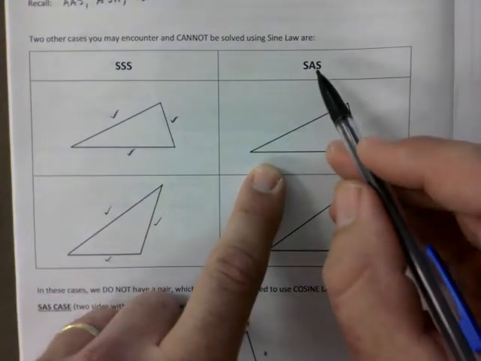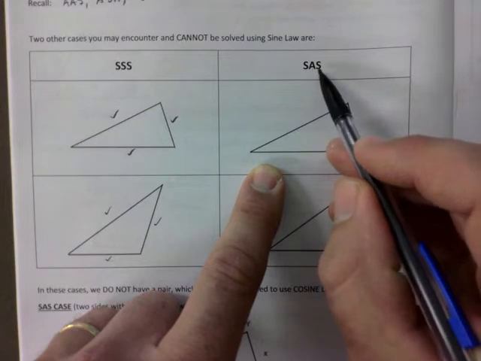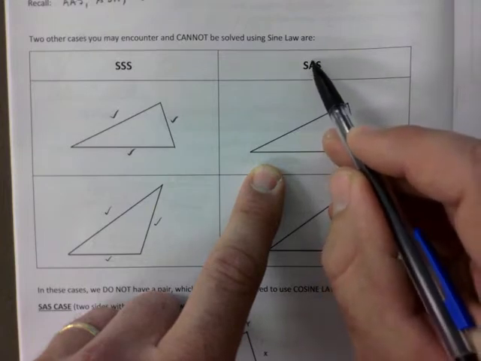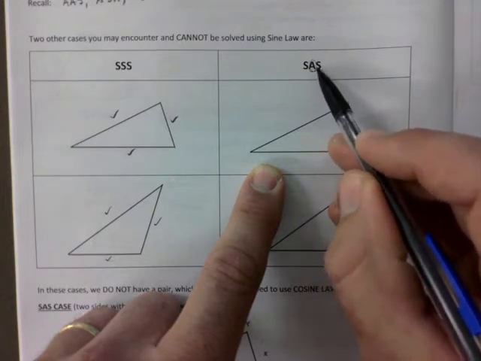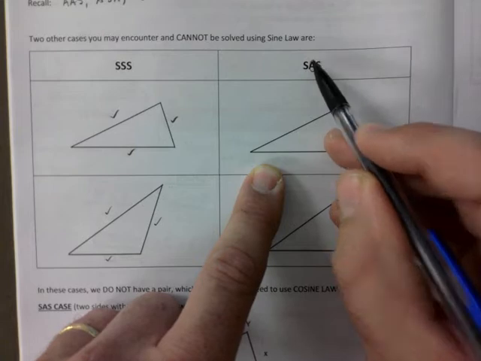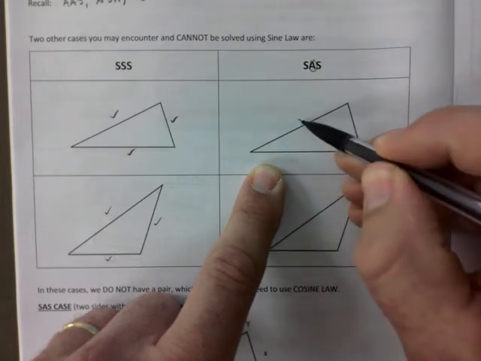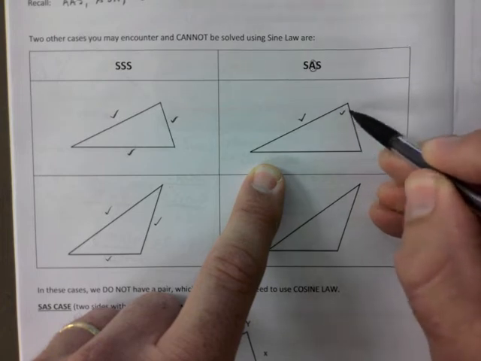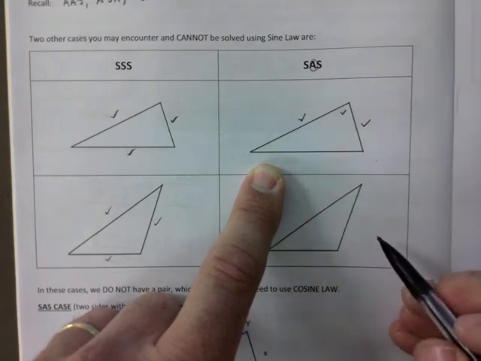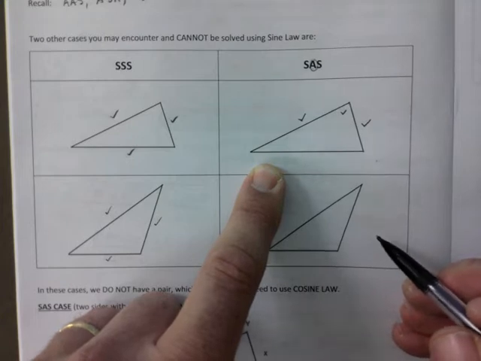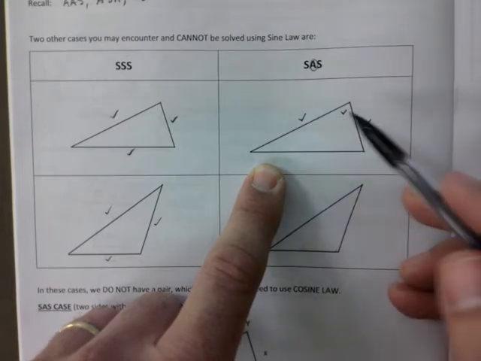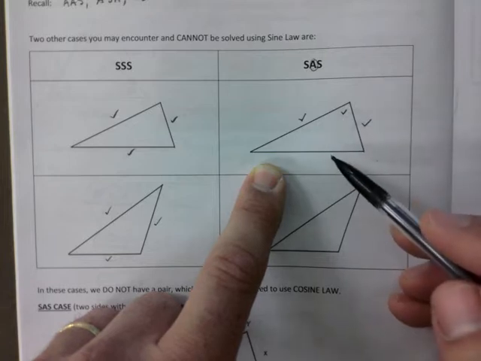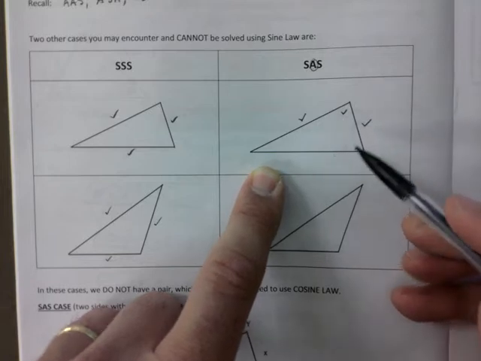And then the other case is side, angle, side. Notice that the key here is that the angle is sandwiched between the two sides that are known. So it could be anywhere here. It could be that you know this side, and the angle that's in between those two sides. You know it's cosine law at that point. There's no pair, right? There's no way you can get a pair out of this situation. So that's another way to know this is cosine law.